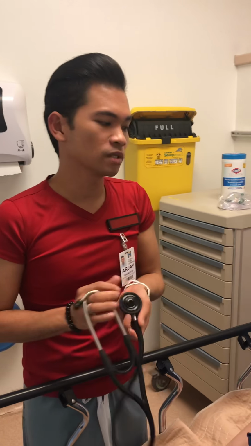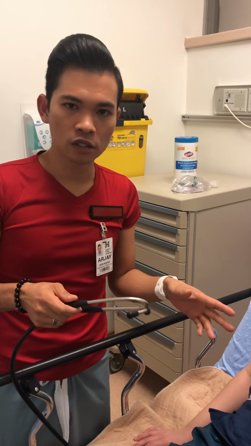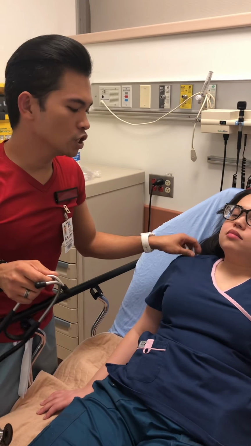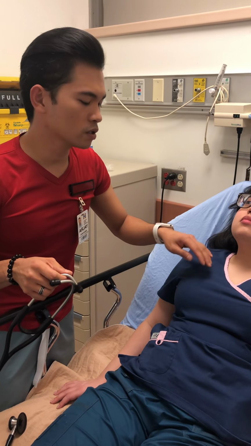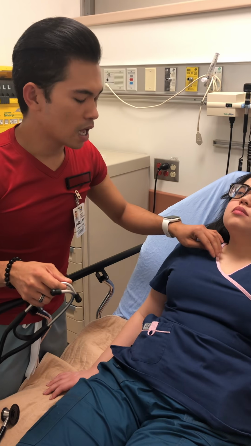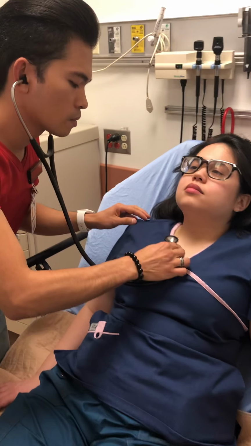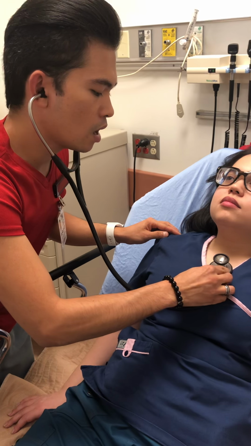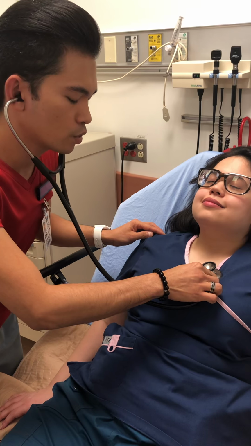Using the diaphragm side of my stethoscope, I'm going to auscultate the aortic, pulmonic, tricuspid, and mitral valves. Now, the location is important, so I'm going to locate the aortic valve. It is located in the 2nd intercostal space, just to the right of the sternal border. Okay, and the pulmonic valve is located just on the opposite side, on the left hand side of the sternal border.